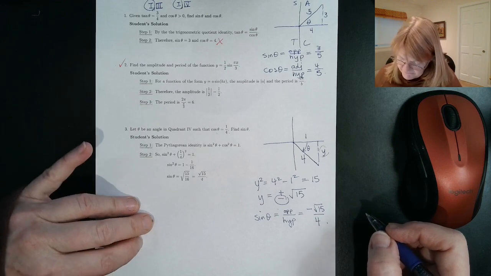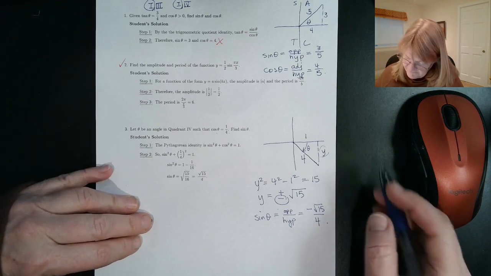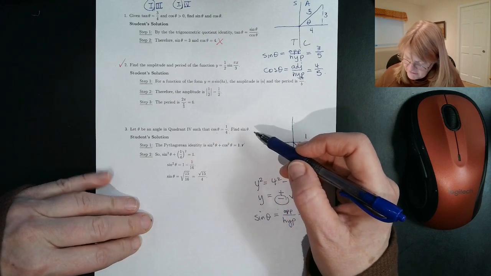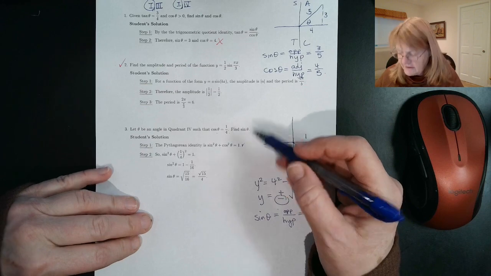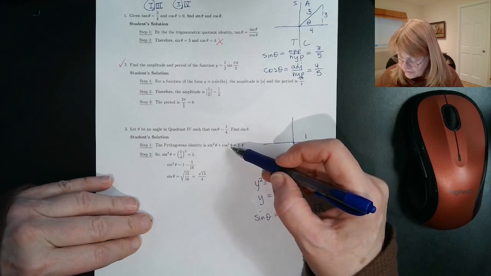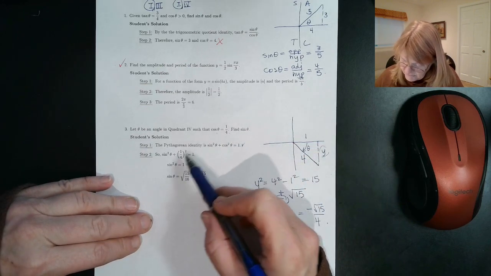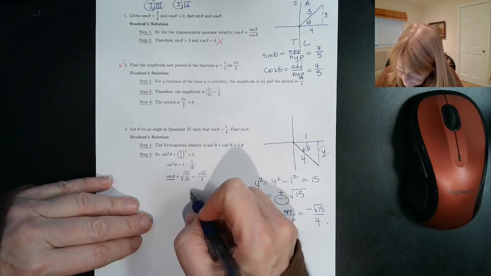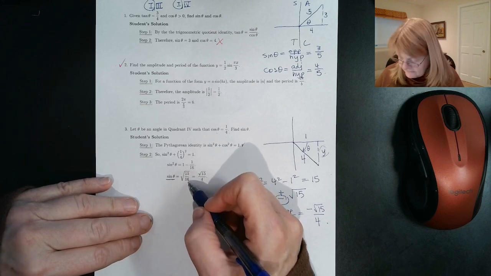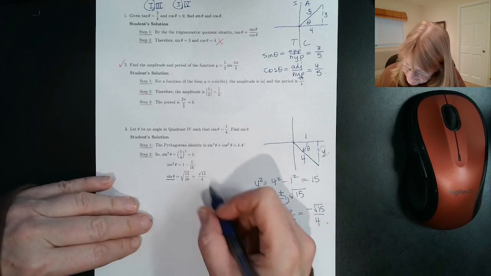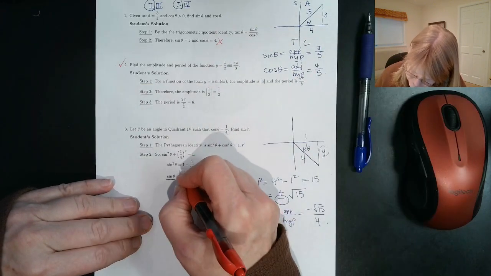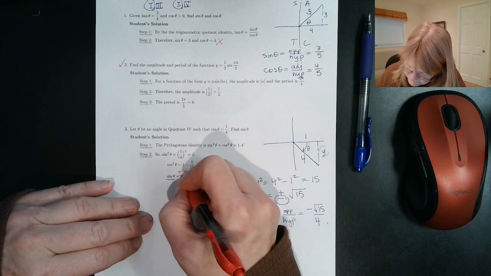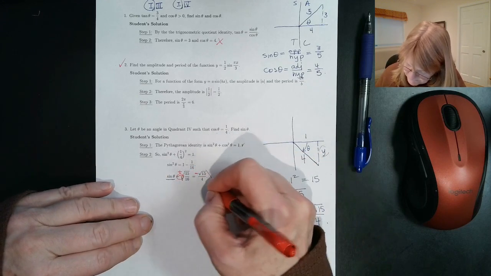If we go back and look at the student solution, they do correctly state the Pythagorean identity. And then they go ahead and use that Pythagorean identity with the fact that the cosine of theta is 1/4. So they substitute in the 1/4, and they're solving for sine. So they end up with sine theta equals the square root of 15 over 16. But here they neglected to include either the positive or the negative root, and then choose the negative root. So that's where they made their error.